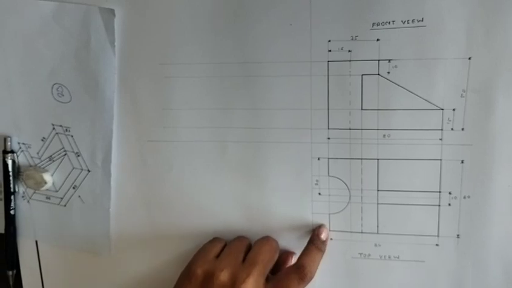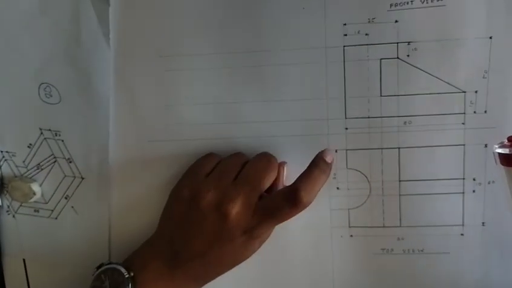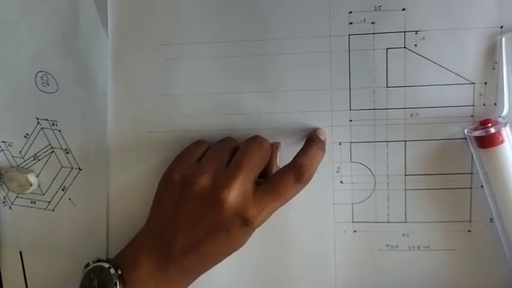Now from here we will take the angle of 45 degree, and from this point we will mark a line.